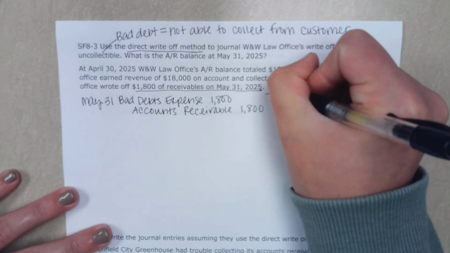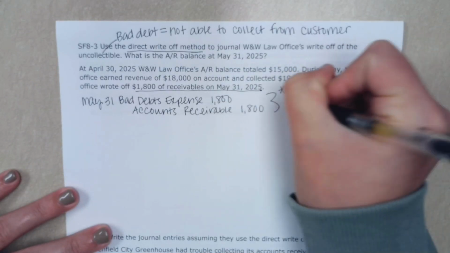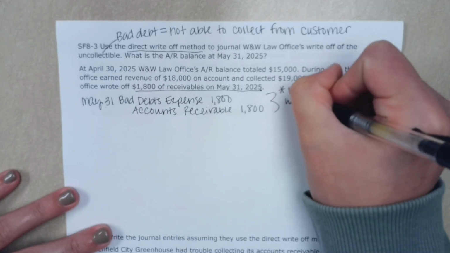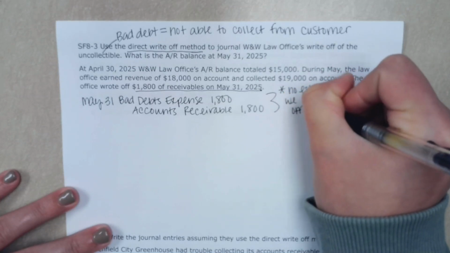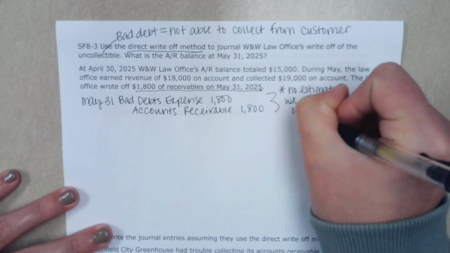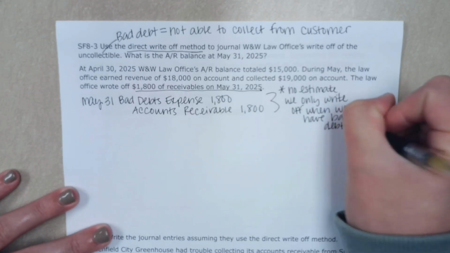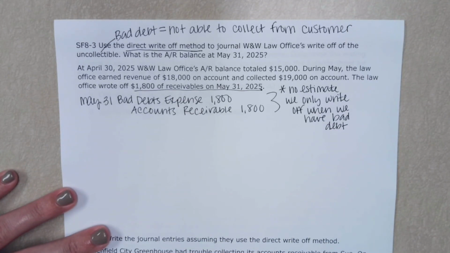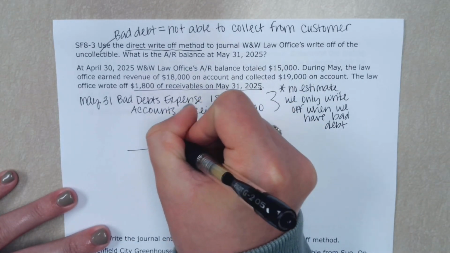So something specific about this method is there is no estimate. We only write off when we encounter a bad debt. The other method that we'll look at will include an estimate. We won't wait till we have a bad debt, but we'll actually go ahead and book an estimate at the end of every month. So let's look and see what this has done to our accounts receivable account.